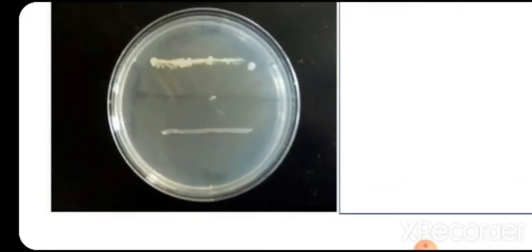And this is the result. You can see that there is bacterial growth. So these are the two cultures which have been streaked on the sterile starch agar plate, and after 24 hours of incubation we can see that there is growth of these bacterial cultures.